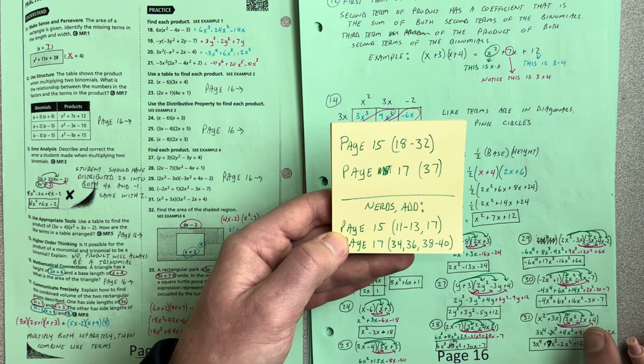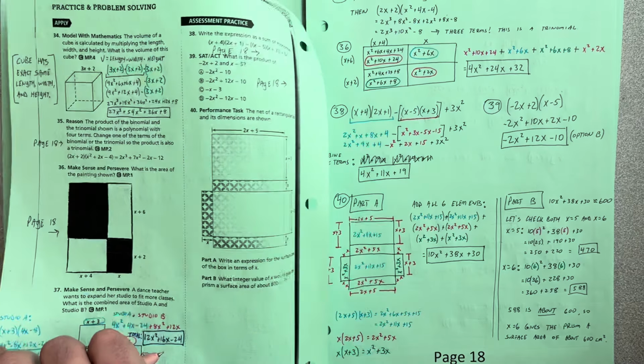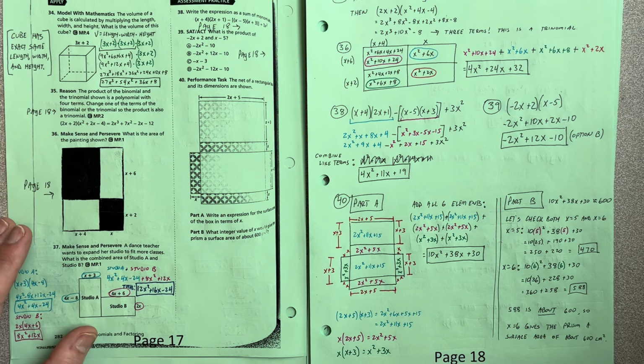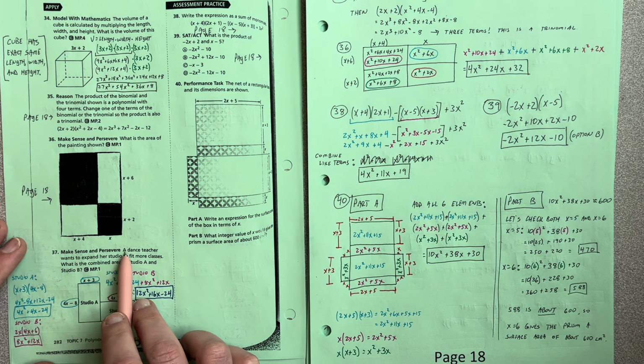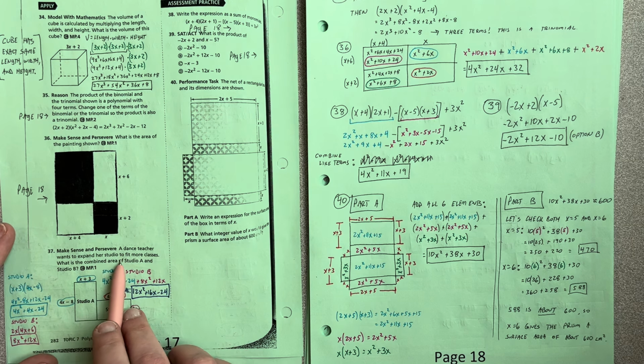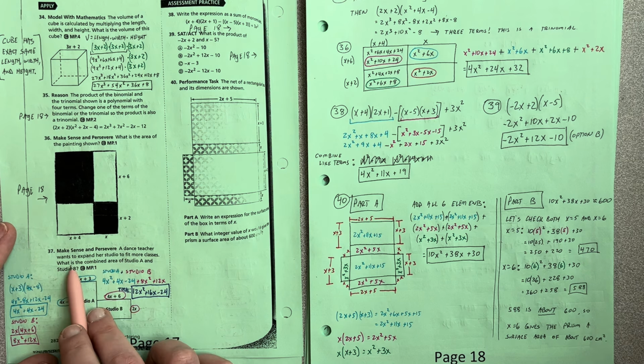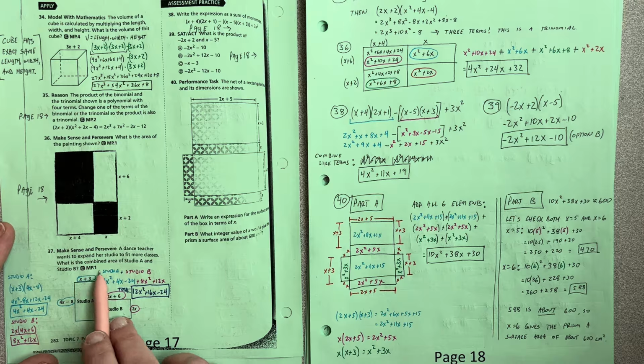This one here looks a whole lot like today's quiz. Please pay special attention to this one. So number 37, make sense and persevere. A dance teacher wants to expand her dance studio to fit more classes. What is the combined area of Studio A and Studio B?